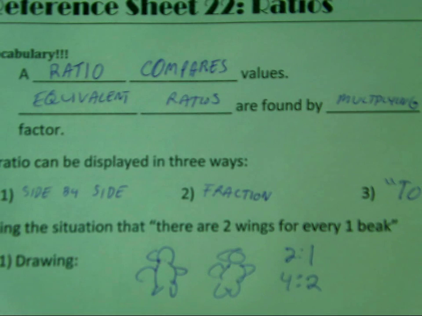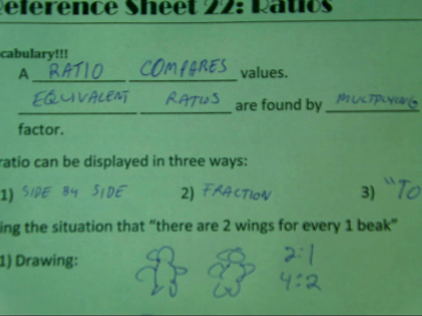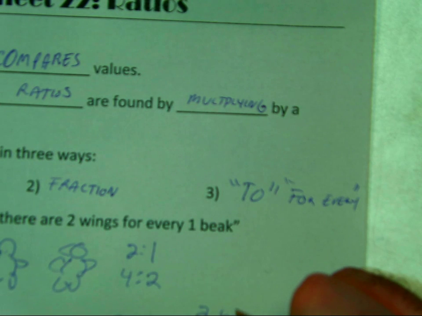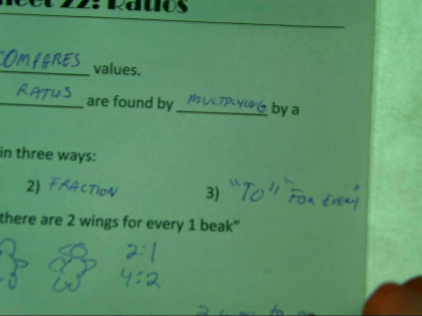So using the word "to", for example, I could say I have a ratio of 2 wings to 1 beak. Write this down. 2 wings to 1 beak.